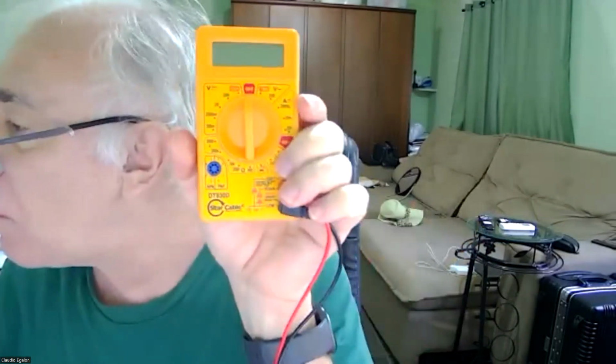We have frequency here. This one does not have frequency, unfortunately. I must have another one for frequency. I need to measure frequency all the time with my experiments, but this one doesn't measure frequency. It doesn't measure capacitance either, okay? But it measures those three basic ones.